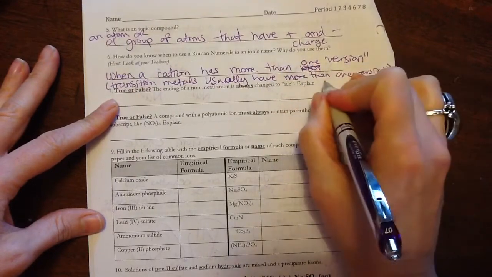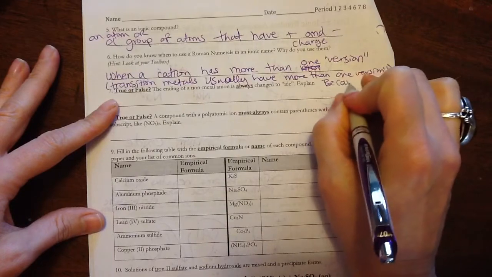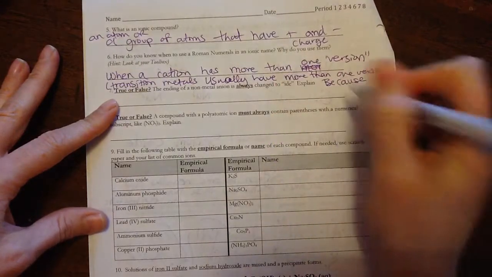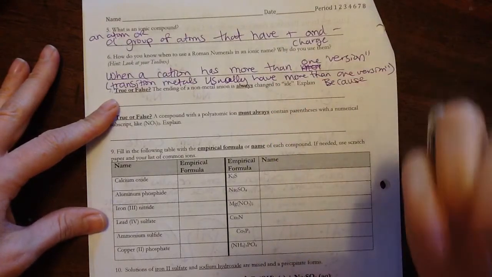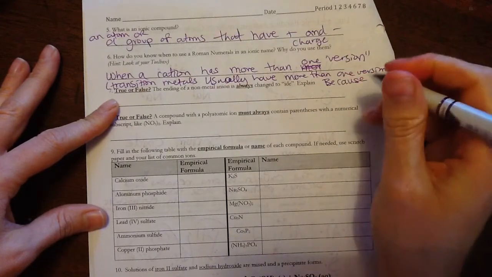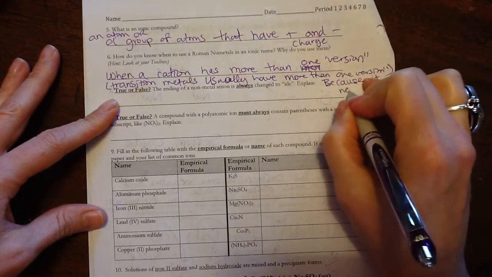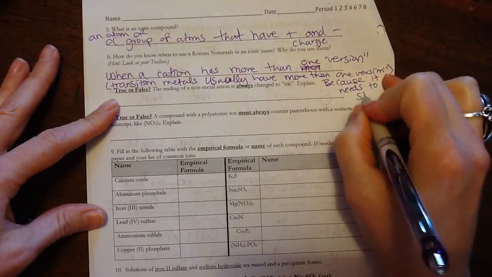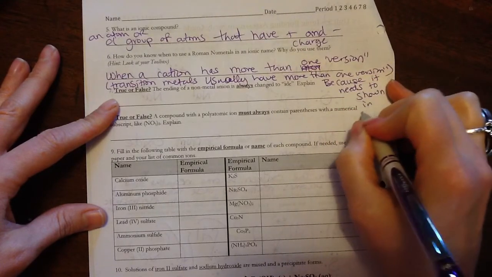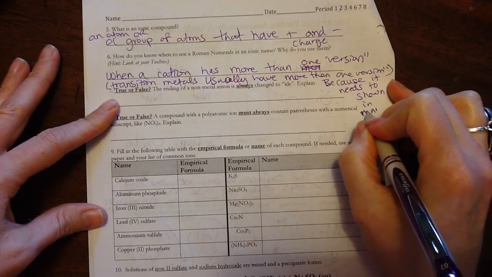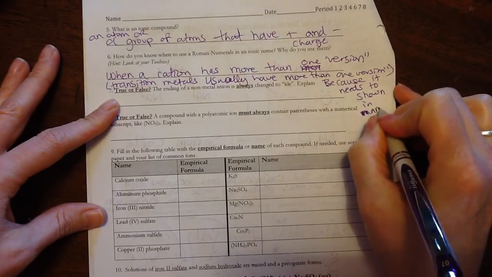And why do we use them? Because, again, this is not the best spelling, or the best grammar, excuse me. So because it needs to be shown in the name. Otherwise, you wouldn't know. Is it going to be a +1?